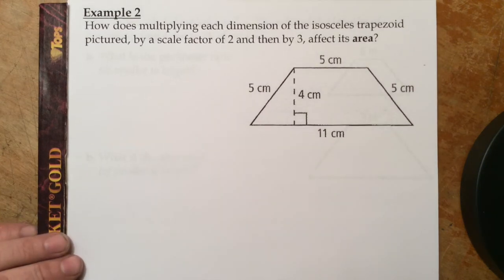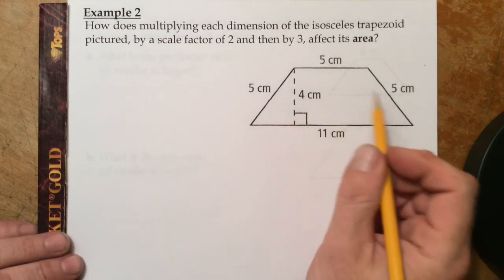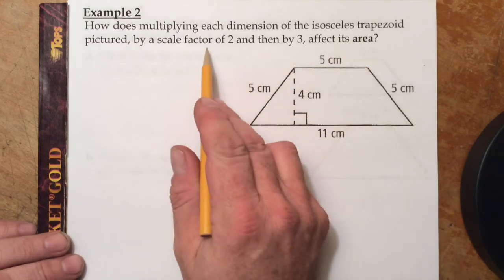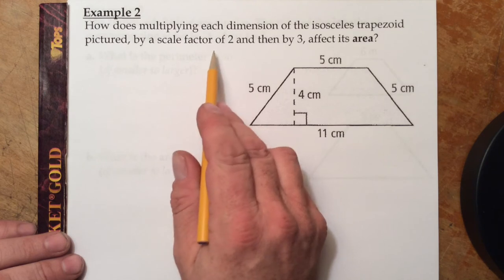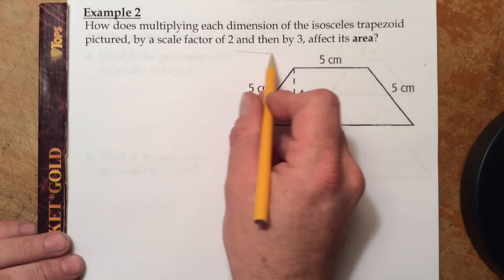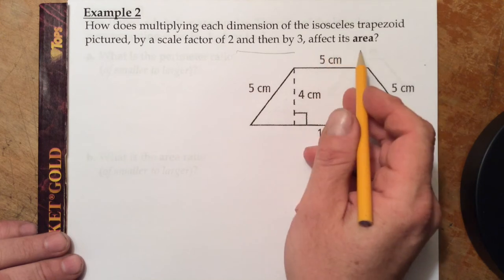Example 2. Now this time we're going to take the same exact figure. This time we're going to see what happens to the area when we apply the exact same factor. How does multiplying each dimension of the isosceles trapezoid pictured by a scale factor of 2, just like before, and then we'll figure out what it is with 3 later, affect its area?